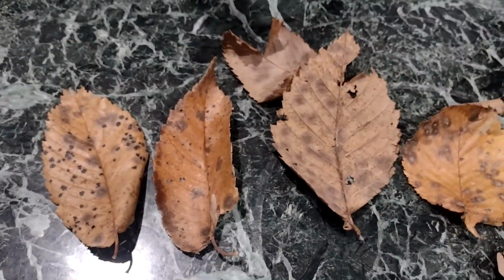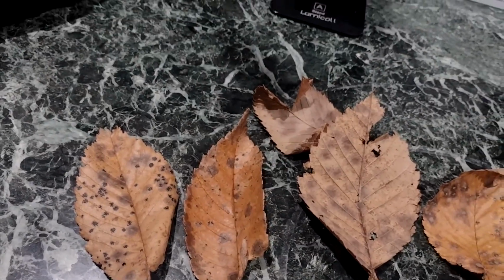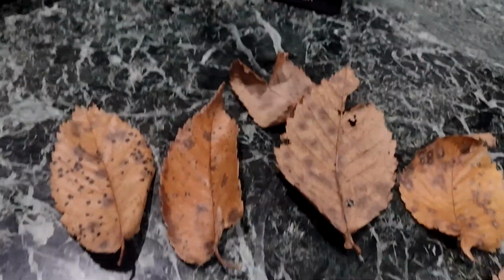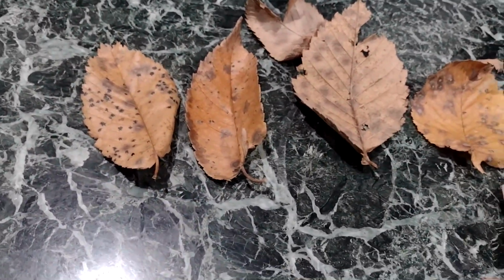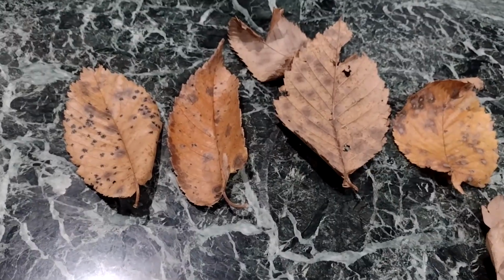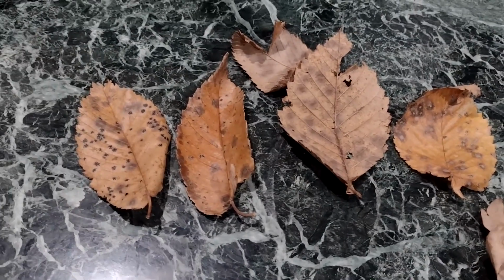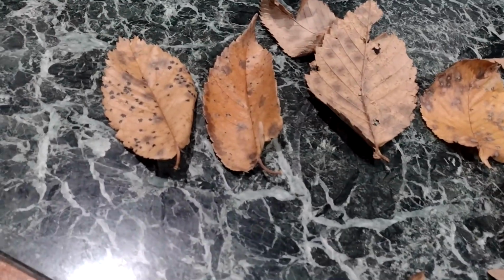And this is a plant pathogen. So, this probably started growing on these leaves while they were still attached to the tree. It feeds on the living elm trees and causes damage to them. It's not a big deal. It causes damage, but it doesn't kill the tree. It's kind of like when humans get a cold, that kind of thing. So it's not that big of a deal.